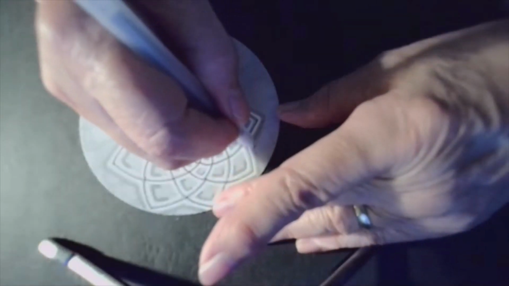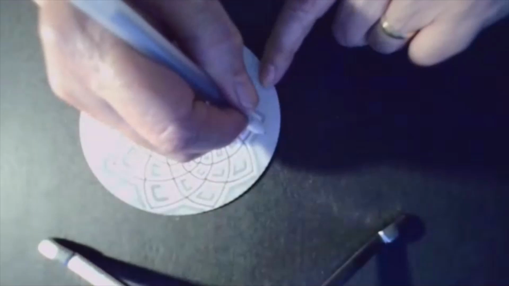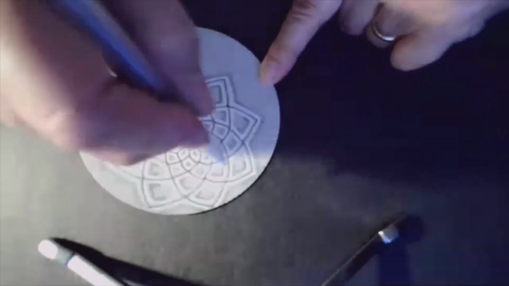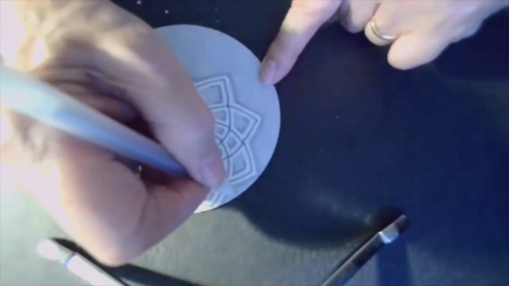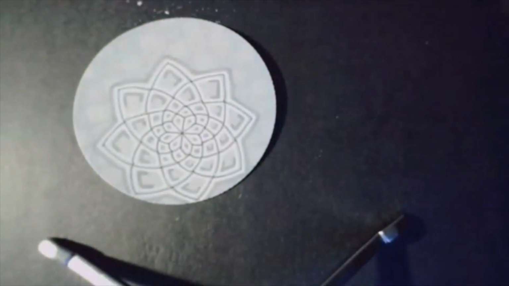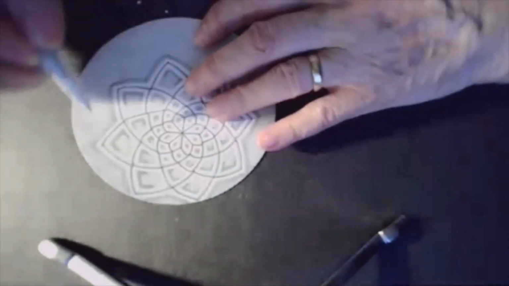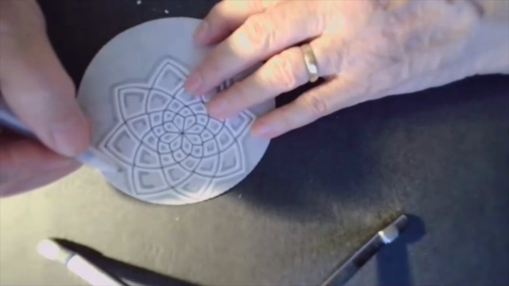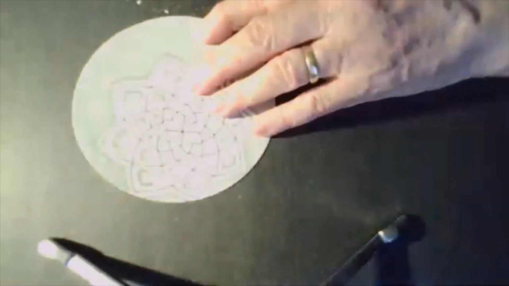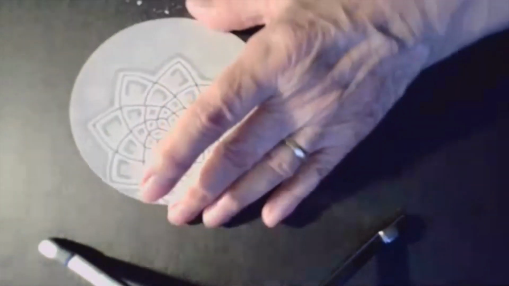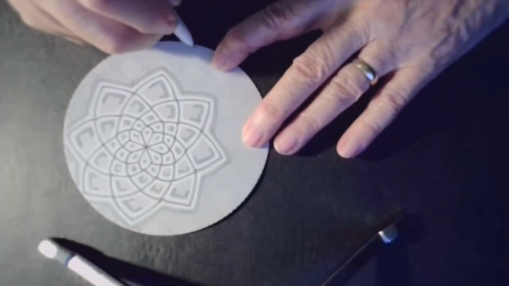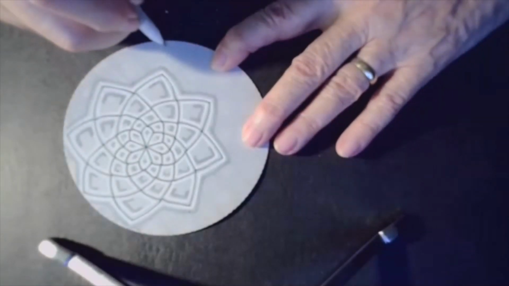I love that. It's hard to see. I can see a pattern, it's just not defined. Maybe when I get this around here, it might be. I think I'll add some white maybe around the outside of mine, after I get all the way around with this.